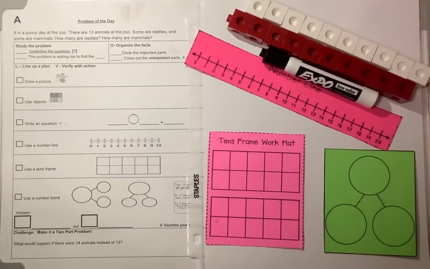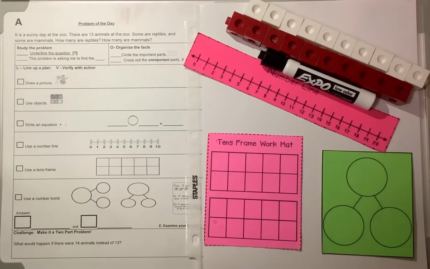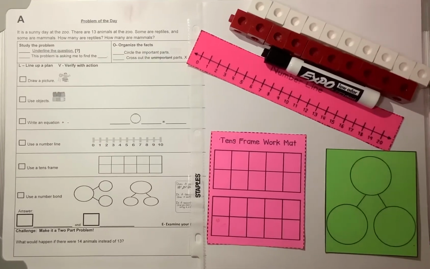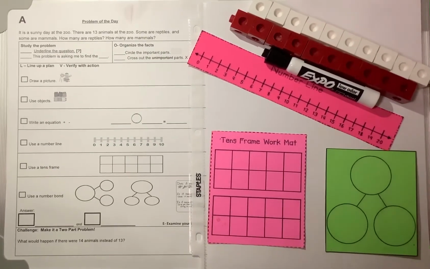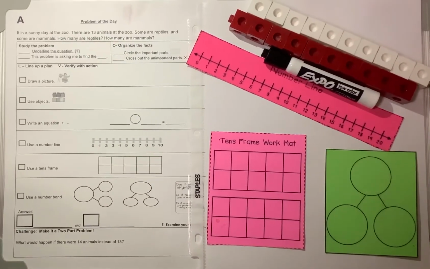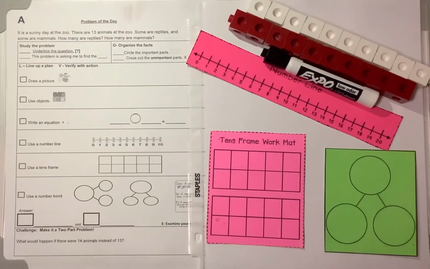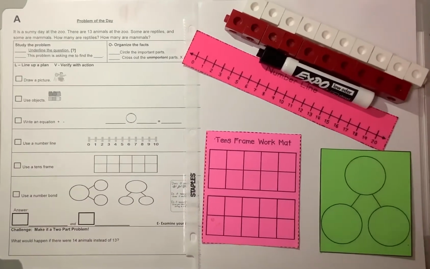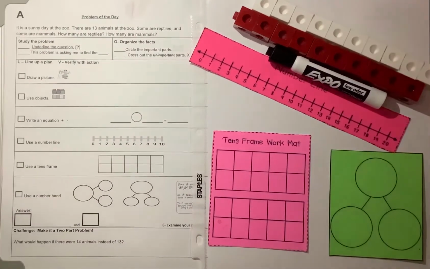Today's POD, we have teen numbers. Do you know what a teen number is? A teen number is a number that has 10 ones and some more ones. So let's read today's POD and see if we can solve this problem.